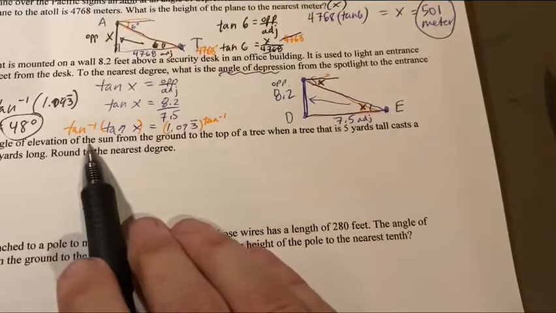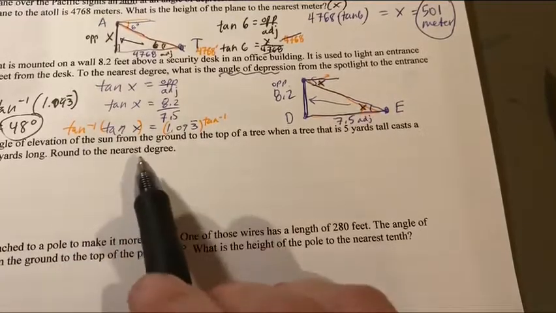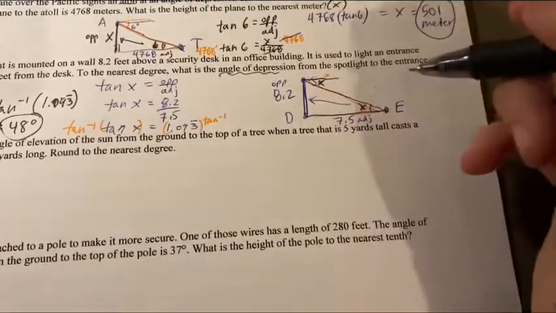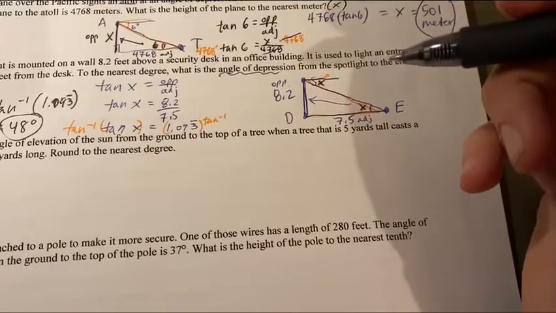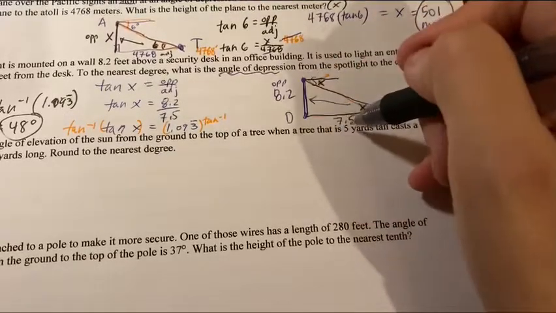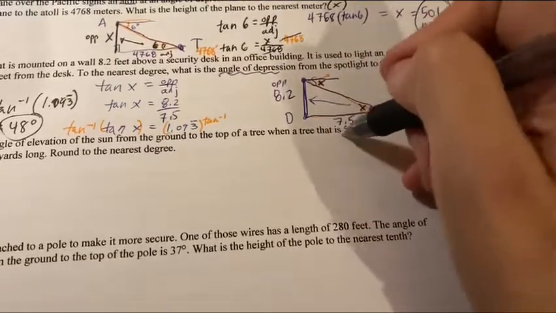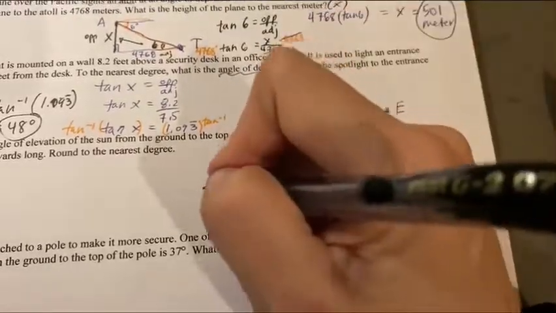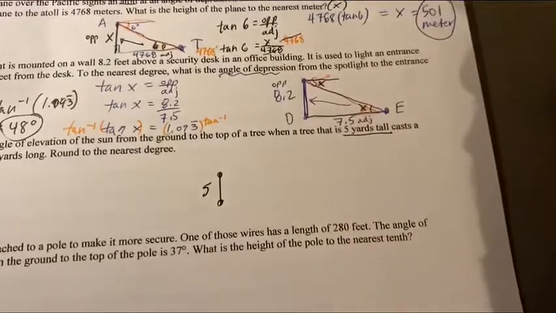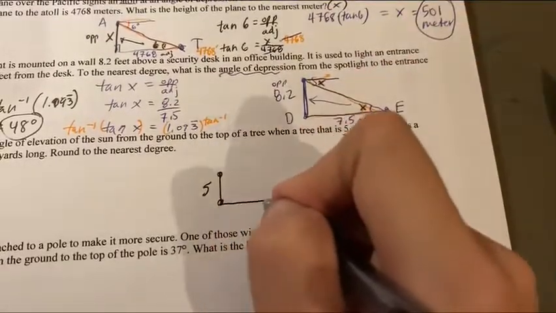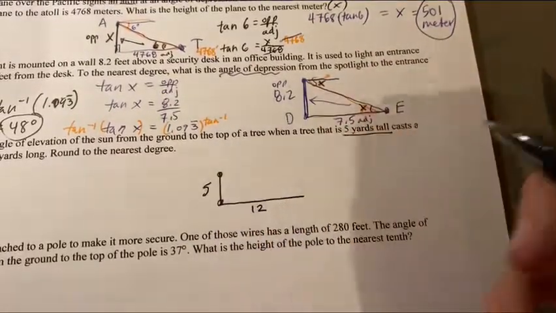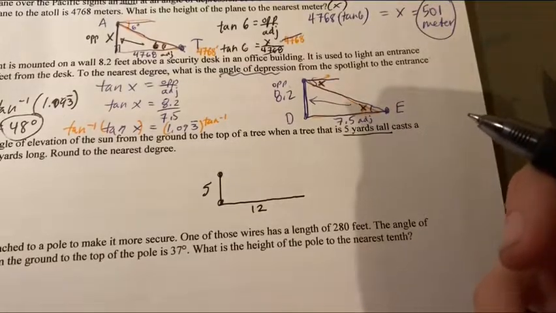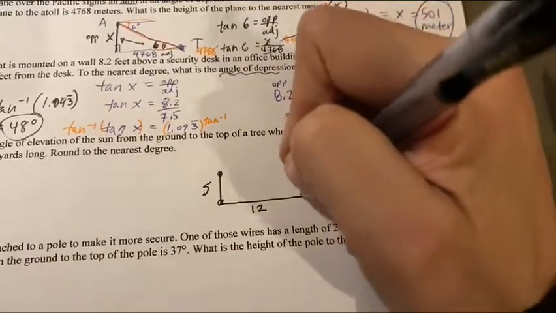Find the angle of elevation of the sun from the ground to the top of a tree when a tree that is 5 yards tall. So a tree is 5 yards tall. I got that part right. Cast a shadow 12 yards long. Okay. Find the angle of elevation.